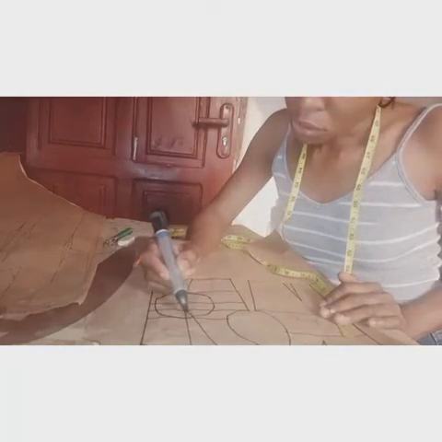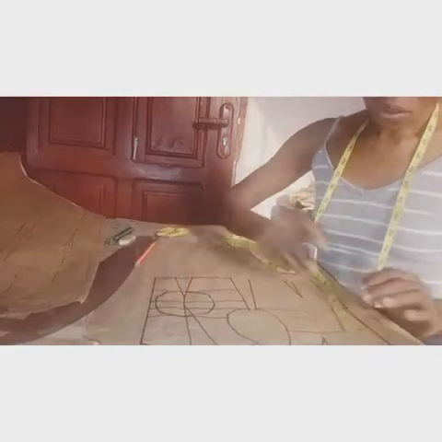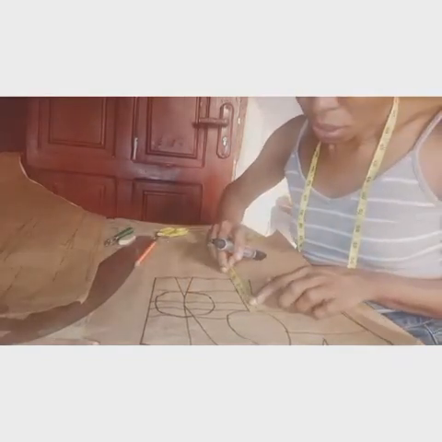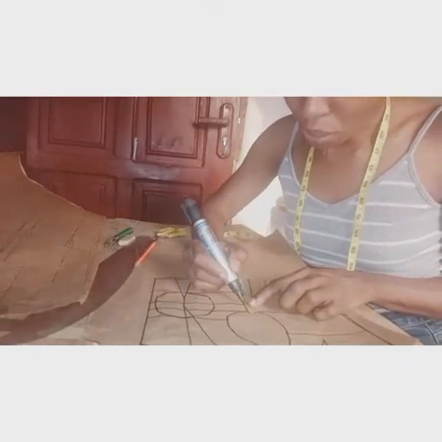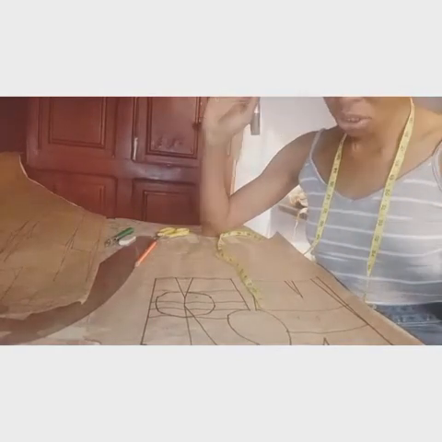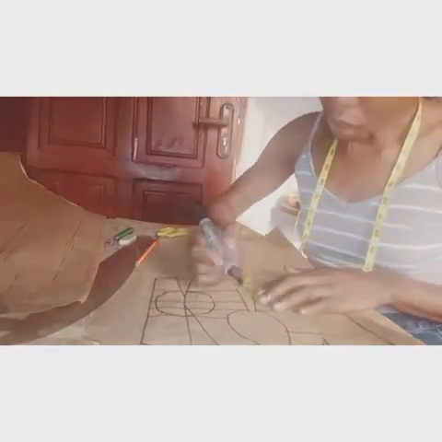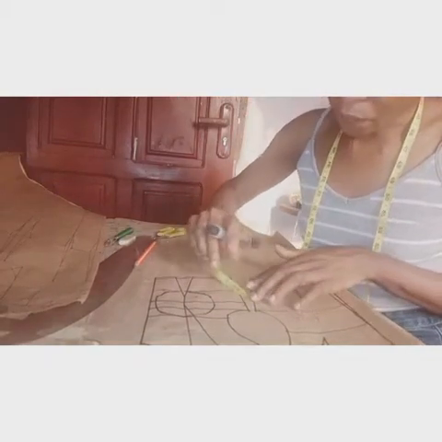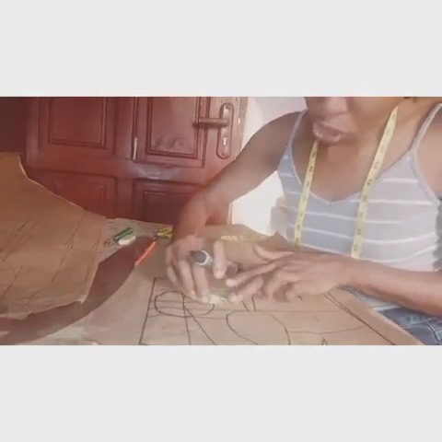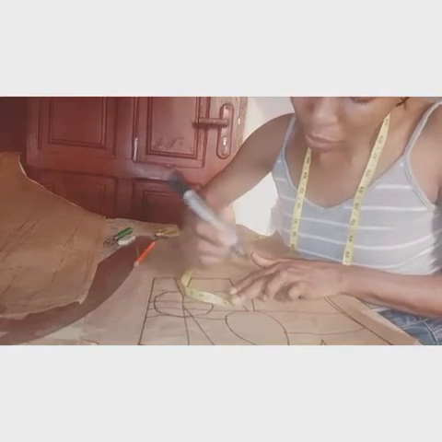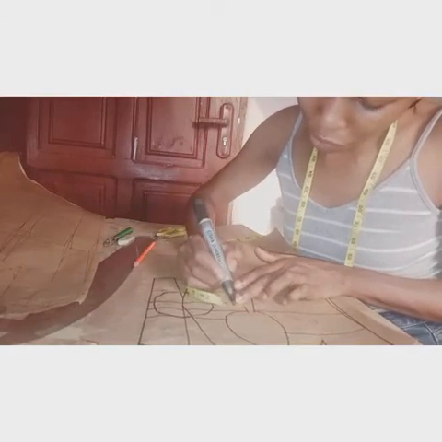Now that I've drawn this circumference, I'll proceed by drawing the neckline. From this point, I go down by 1/2 inch. Now I'm using the real dimension: you go down by 1/2 inch from your armhole, and you go in by another 1/2 inch.